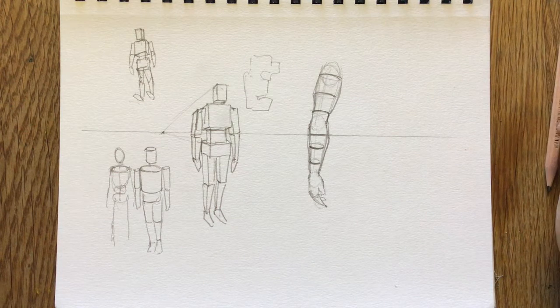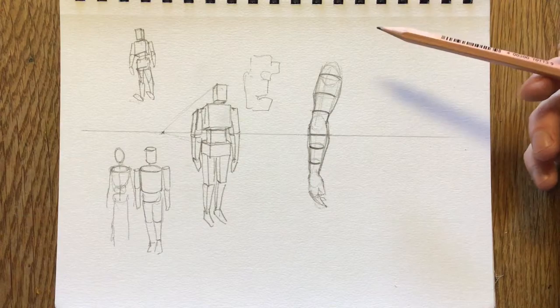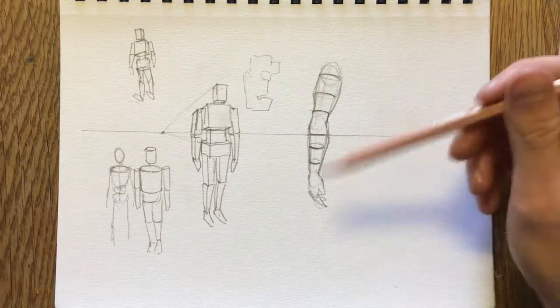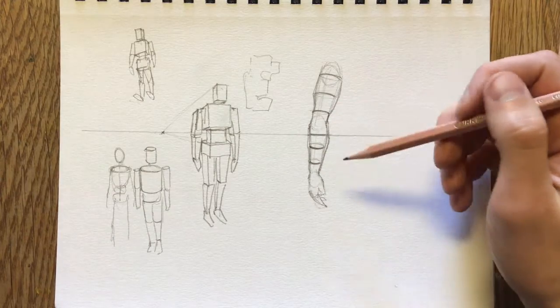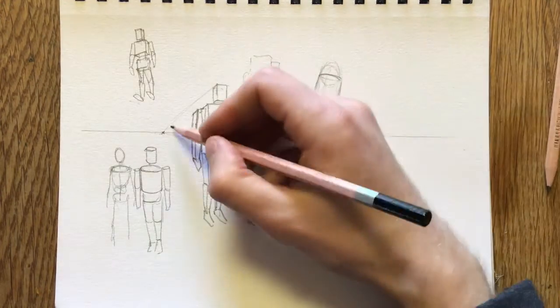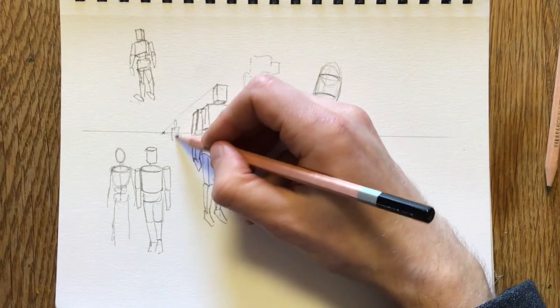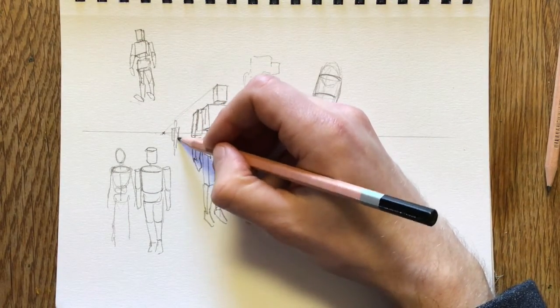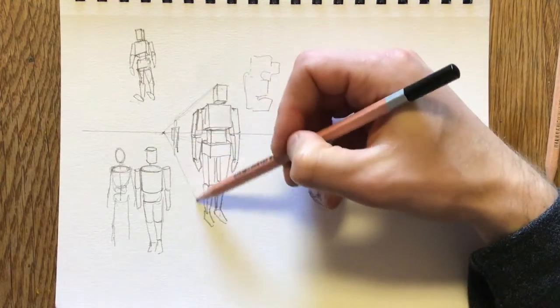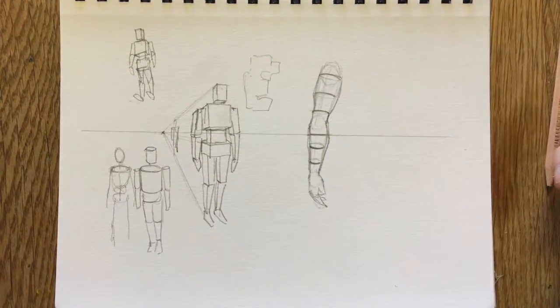So that's a really short explanation of perspective. Again, there are two different ways that we can implement this in our drawings. The first one is scale. Things get smaller the further away they get, but still remain the same size in proportion.